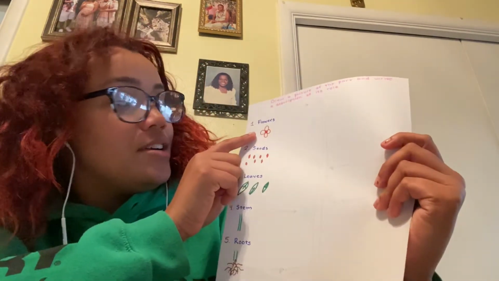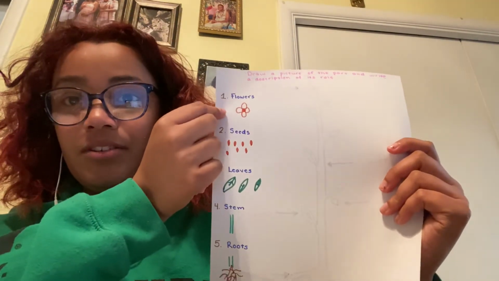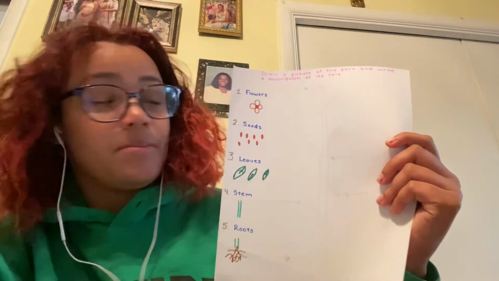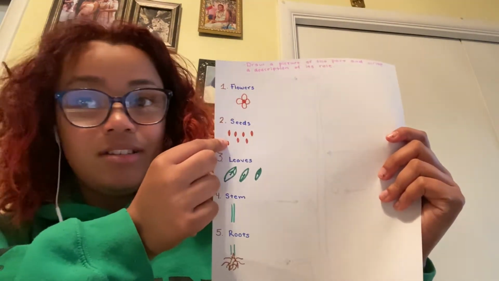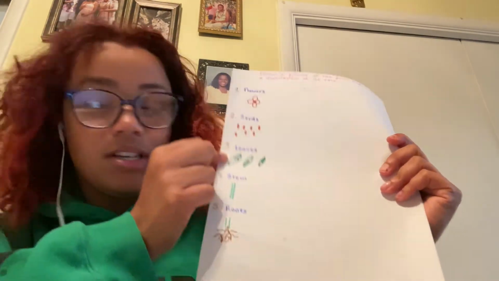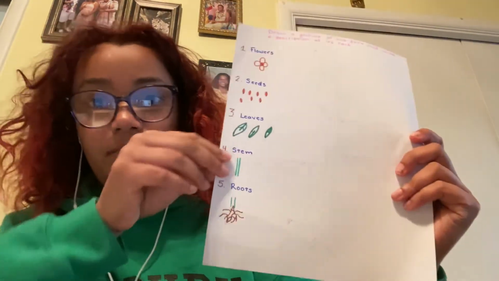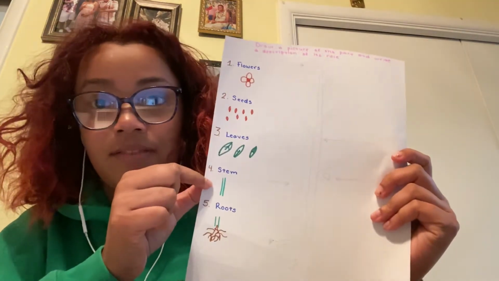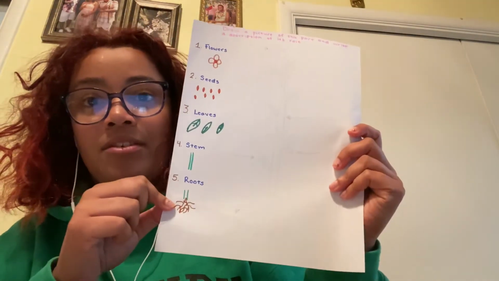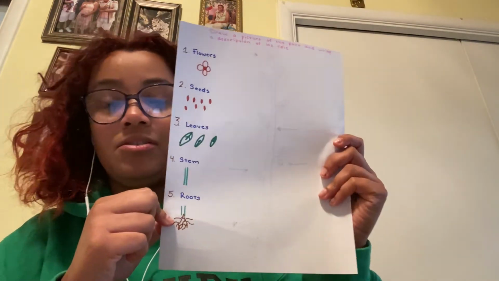How the flower attracts the pollinators so that the pollen can be spread to make more. How the seeds make new flowers. The leaves produce the chlorophyll. That the stem transports the nutrients from the roots to the leaves and the flower, and how the roots gather the water and nutrients from the soil to give to the flower.